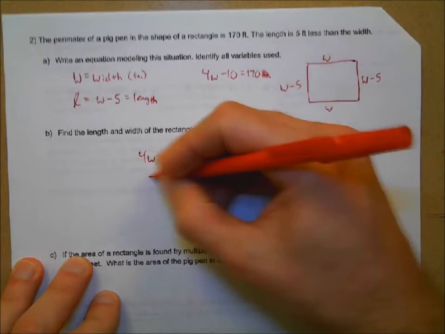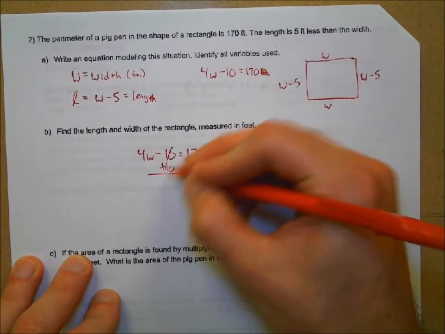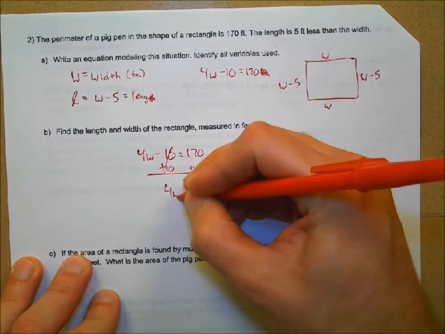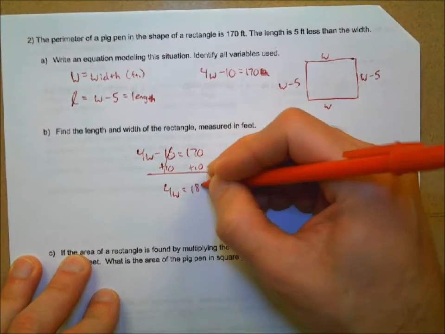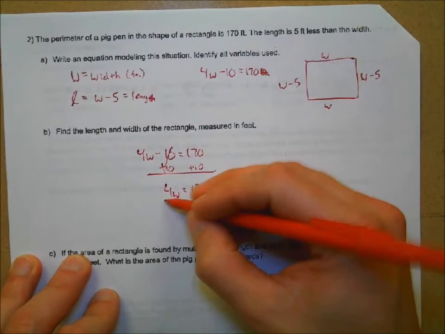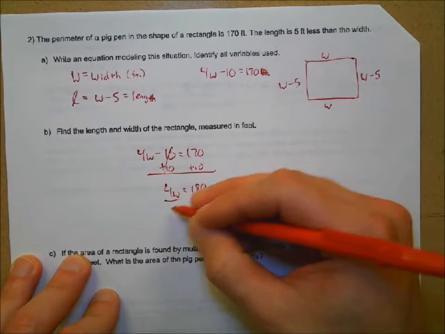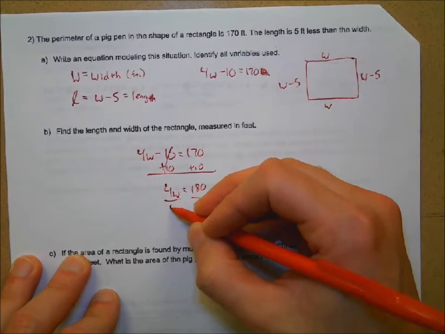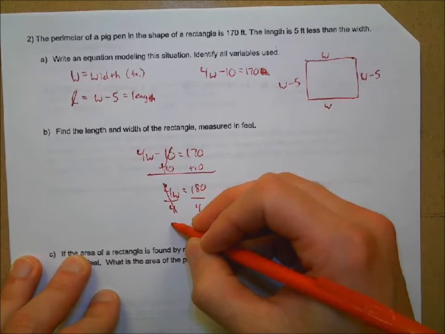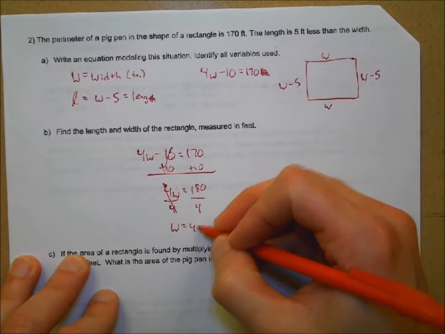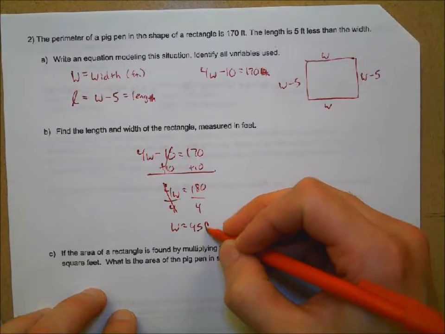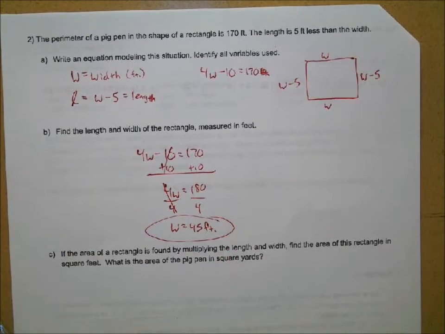So we're left with what over here? 4W. And then 170 plus 10 is 180. And then what's our final step there? Divide both sides by? 4. You're right, because the 4 is with the W, so when you get that W by itself, good. And so that's going to be 45 then, okay? And we'll put that in feet. All right, and that's our answer, right? 45 feet?